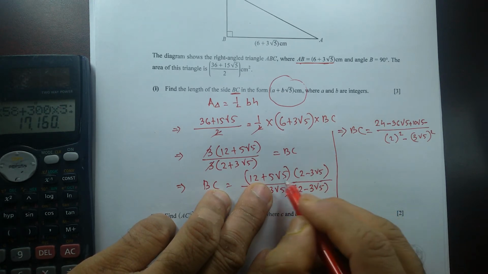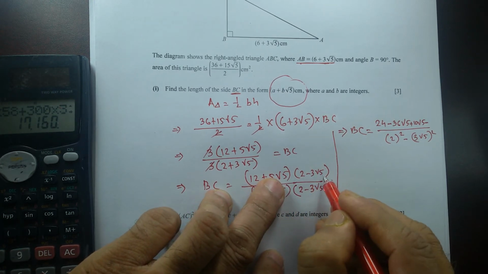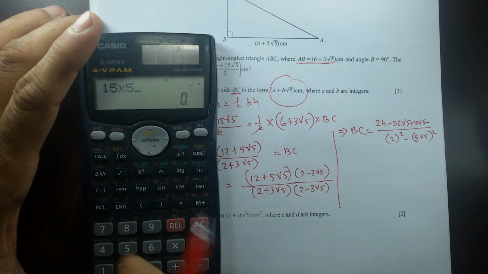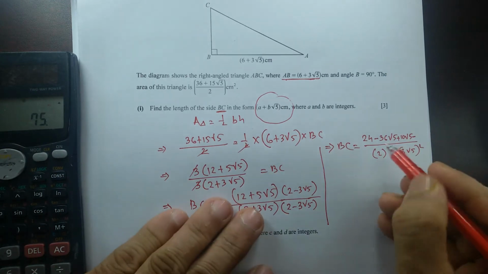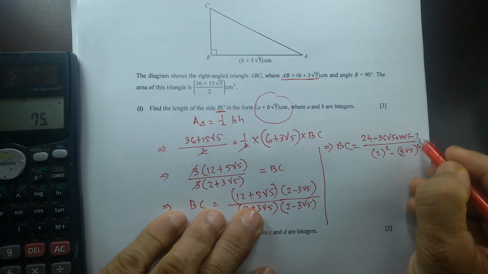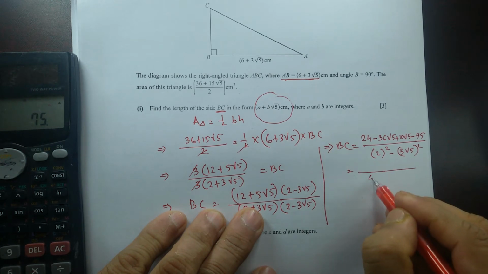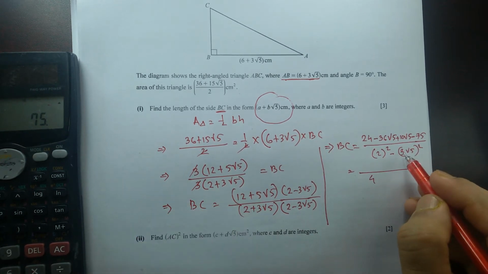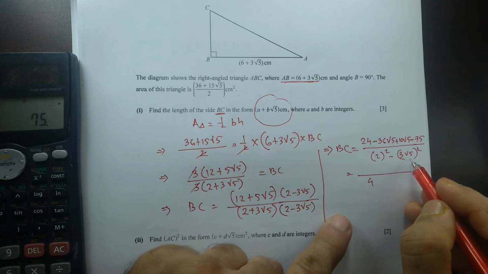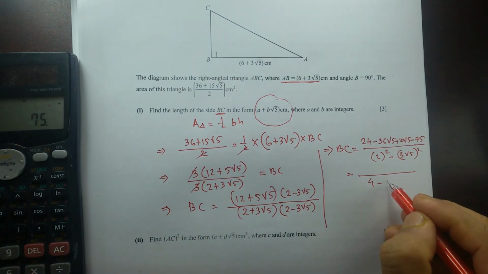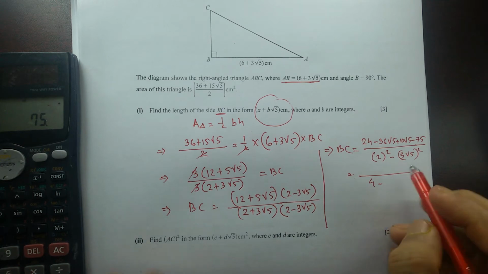When I multiply square root 5 with square root 5, it's going to be 5. So 15 times 5, that's going to be 75. Okay, now over here, 3 squared is 9, and square root 5 squared is 5.